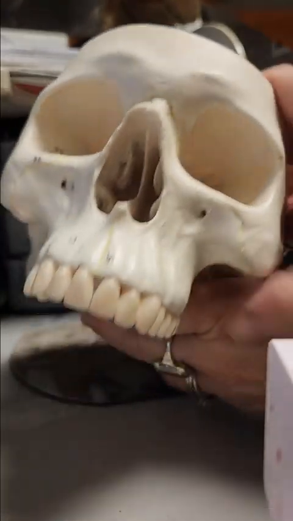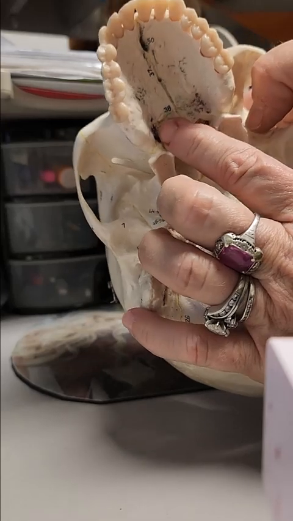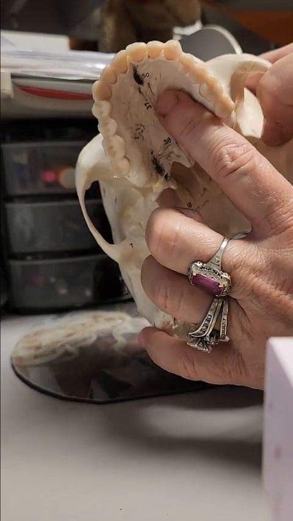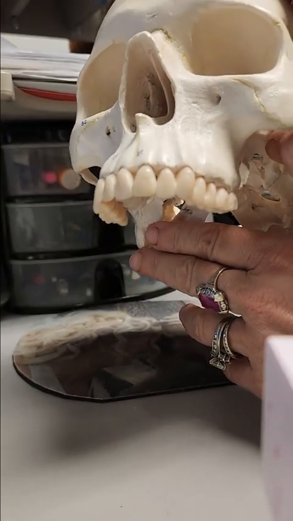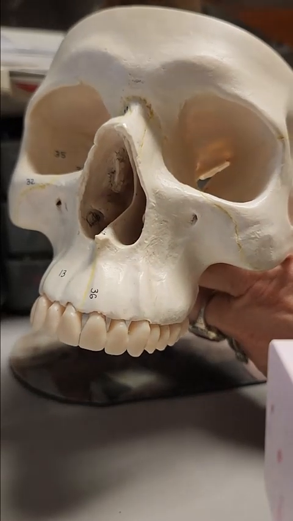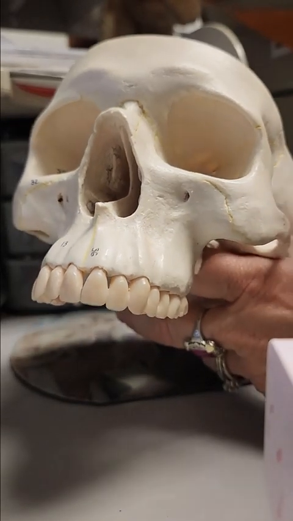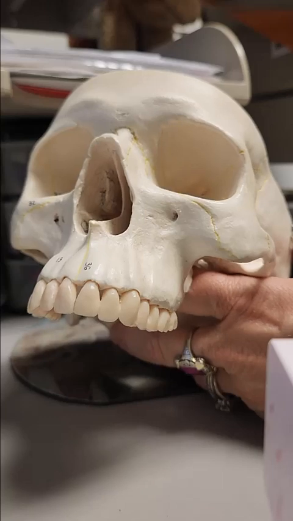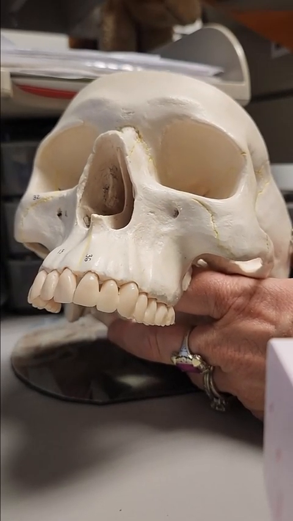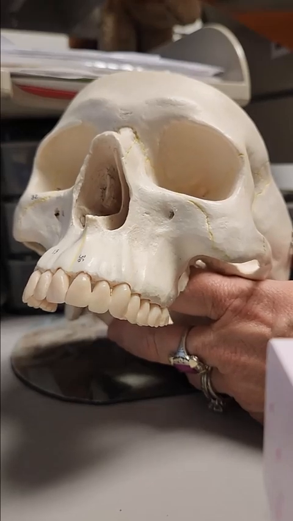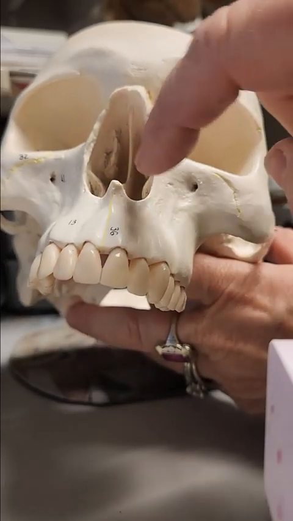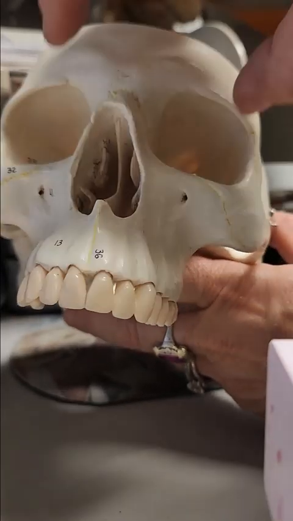The palatine, right back here, is a paired bone. And then we've got the maxilla, which is paired. We wouldn't think of the maxilla as being a paired bone, but it is. The vomer is a single bone, and then the mandible itself is a single bone. Don't forget, we've got the hyoid listed in here as well as a single bone, which is suspended in the neck area.